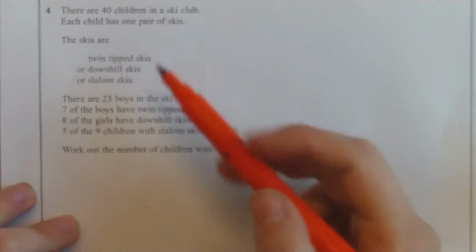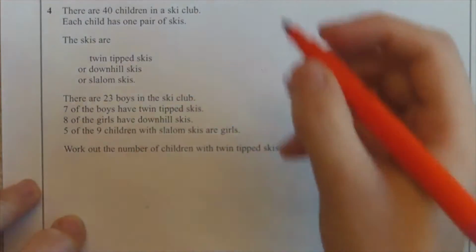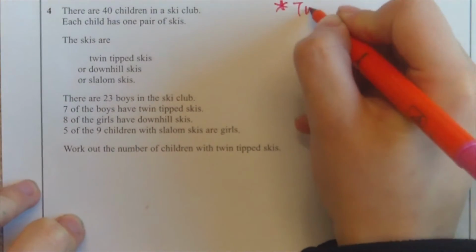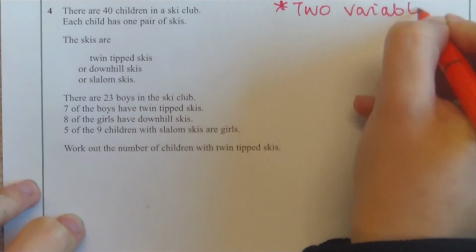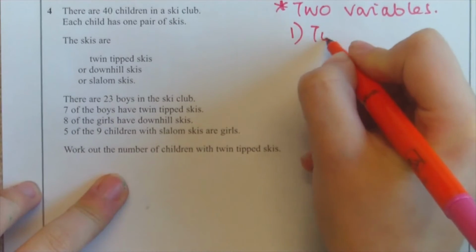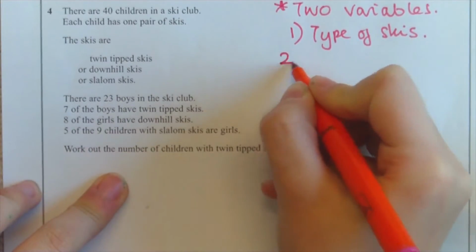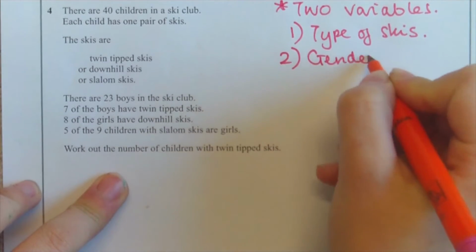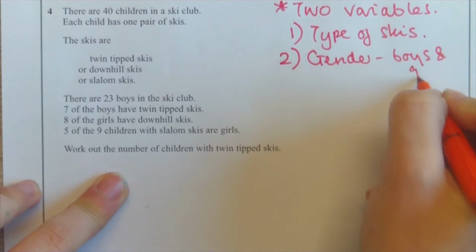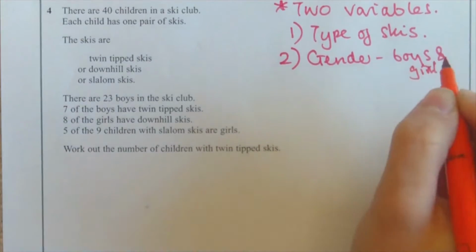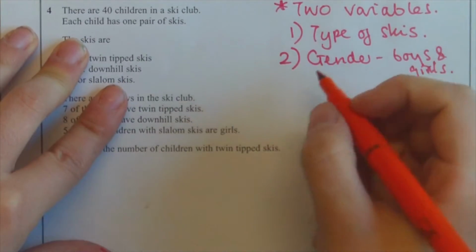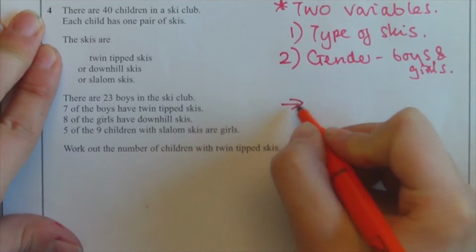Okay, so moving on to question 4. We've got 40 children in a ski club, various different types of skis, and we're asked to work out the number of children with twin-tip skis. So we need to sort through this information to find that out. The first thing I notice is that we've got 2 variables here. We've got type of ski, so there's different types of skis, and gender, so I'm dealing with boys and girls. A really good clear way of representing 2 variables is going to be a 2-way table.